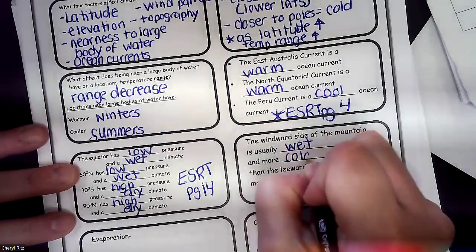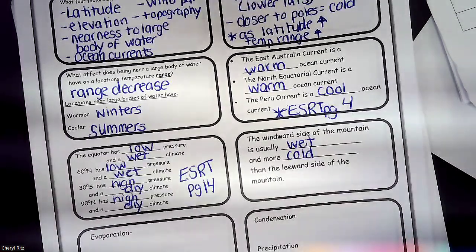I wrote this and now I don't know what I wanted to put there. I said usually cold and more wet. Yeah, I think that's probably the way I would have put it originally. As long as you know the windward side is wet and cold. Leeward side, I didn't put a spot to put it, but make sure you know the leeward side is dry and warm.